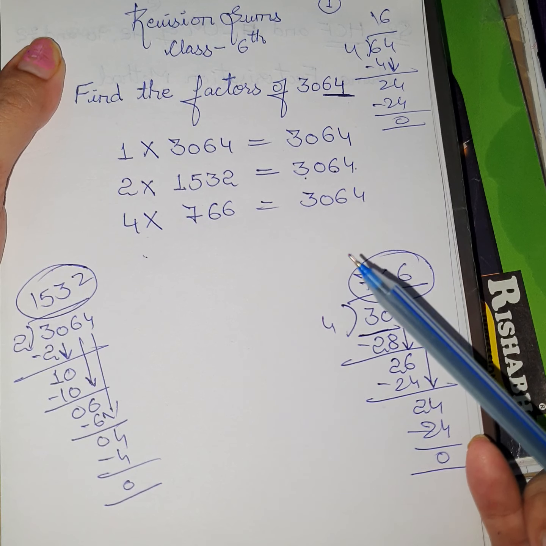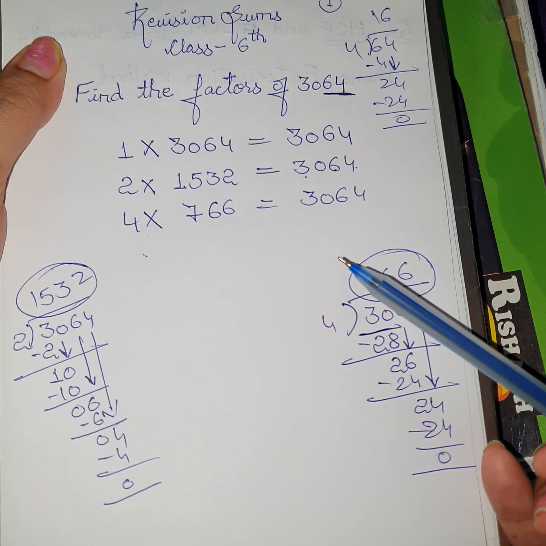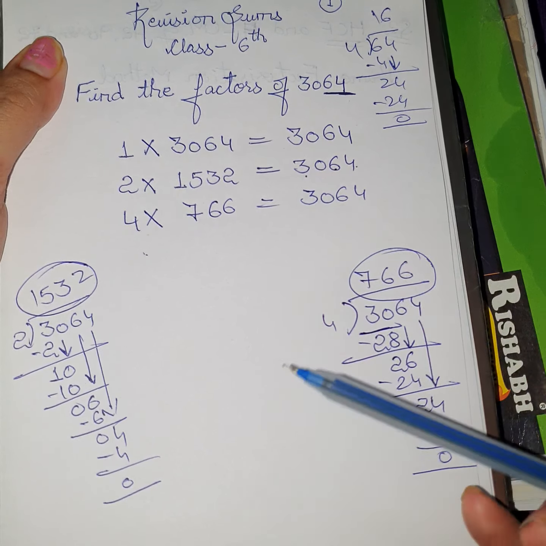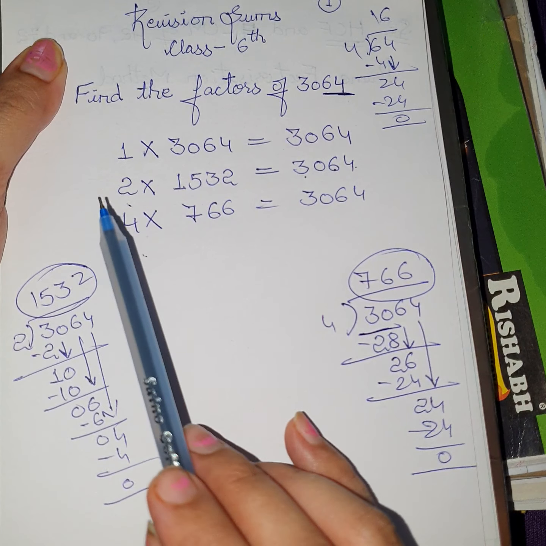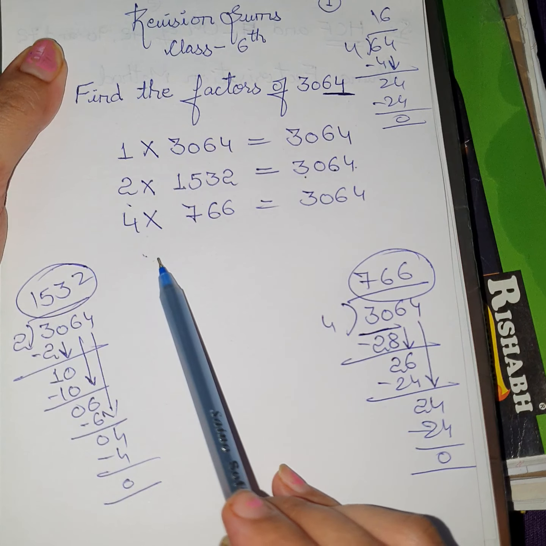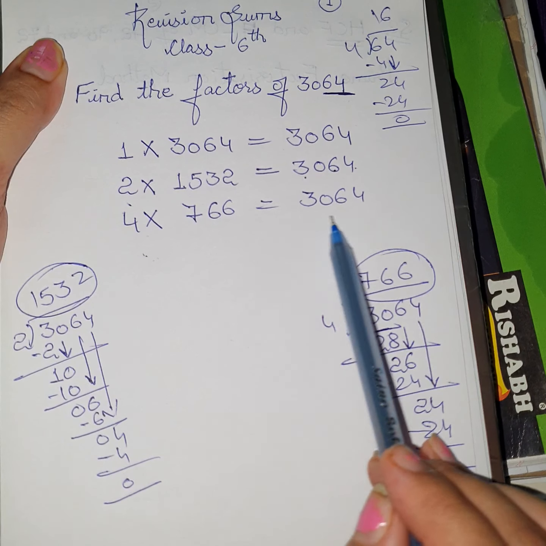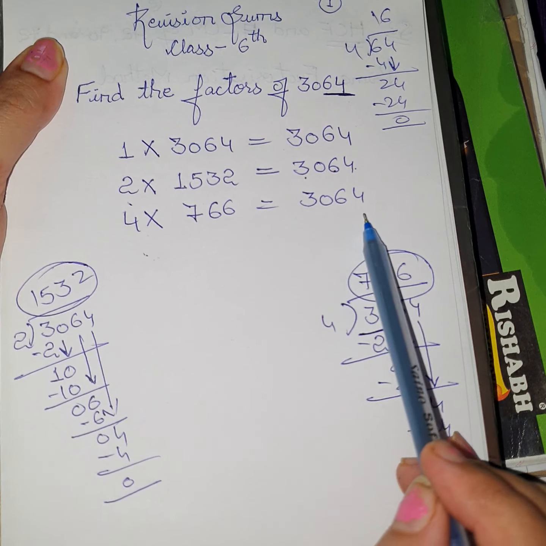And the divisibility of 6 is, if the number comes in the table of 2 and comes in the table of 3, then only it comes in the table of 6. So here this number comes in the table of 2, but it doesn't come in the table of 3. That means it will not come in the table of 6 also. Then this number is not coming in the table of 7 also.